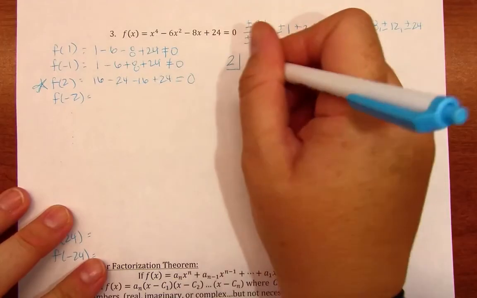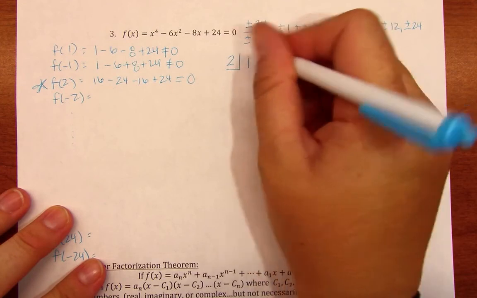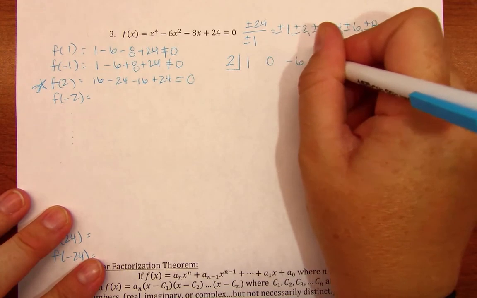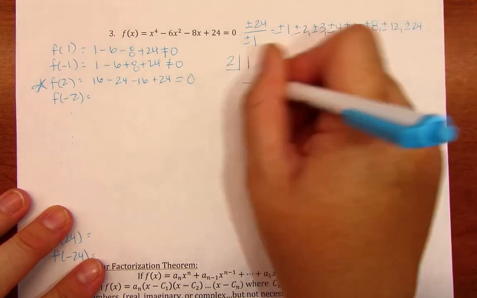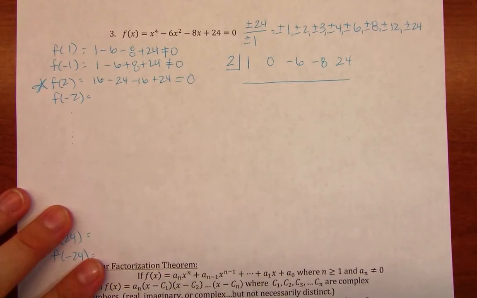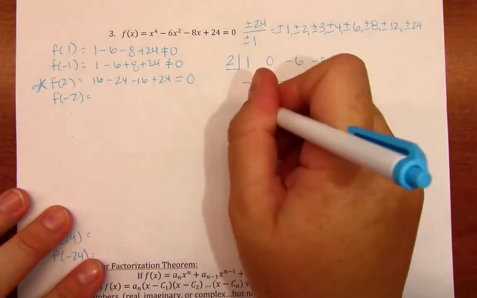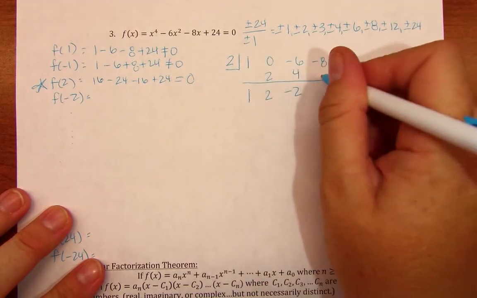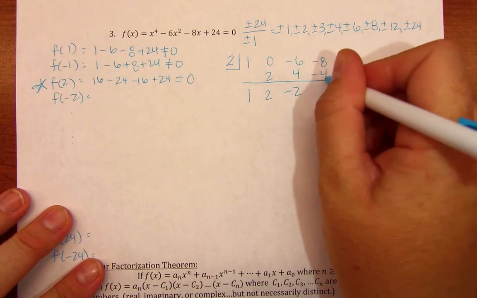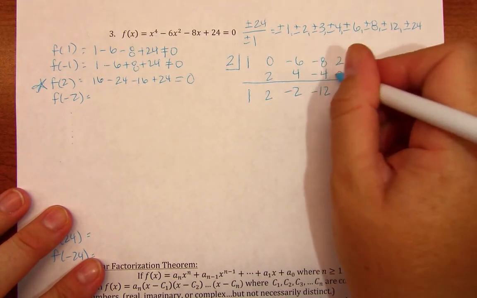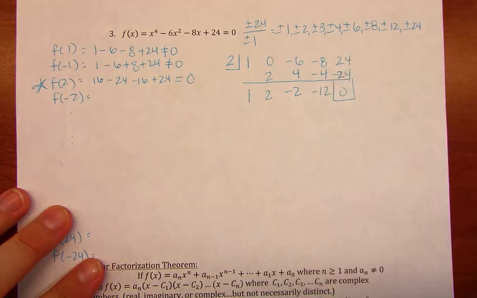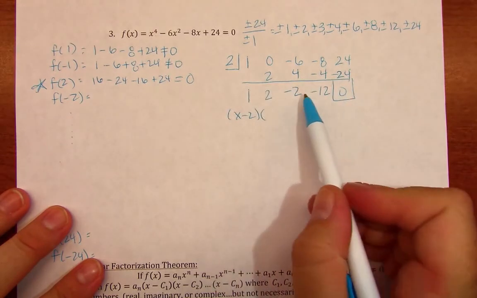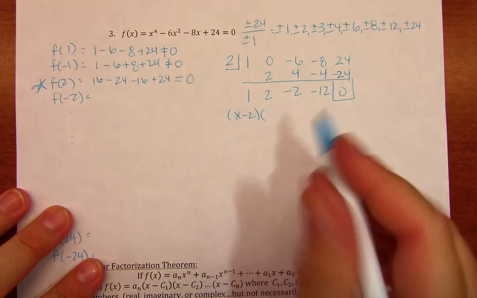So we can divide using synthetic division: 1, and then we don't have an x cubed term, so 0, minus 6, minus 8, 24. Bring down 1, 2 times 1 is 2, 2, 4, -2, -4, -12, -24, and just like we said, it divides evenly. So now we have x minus 2, and this is our constant, our x squared, our x cubed.